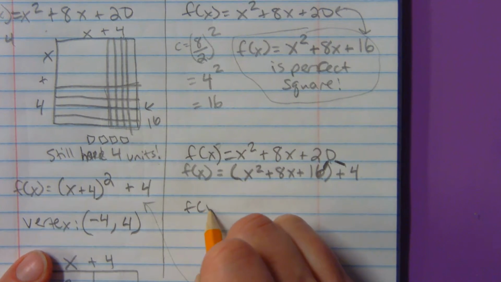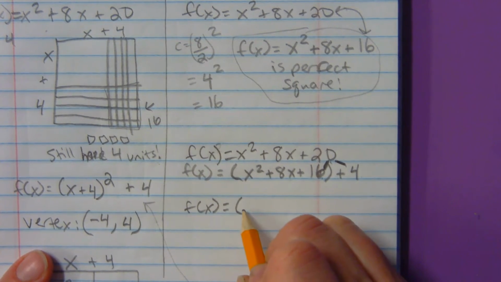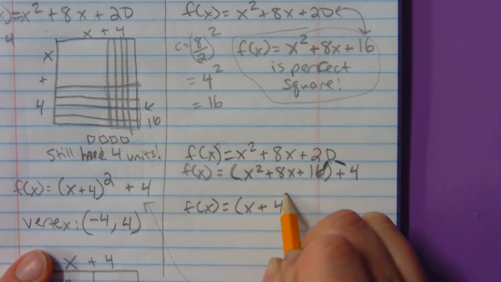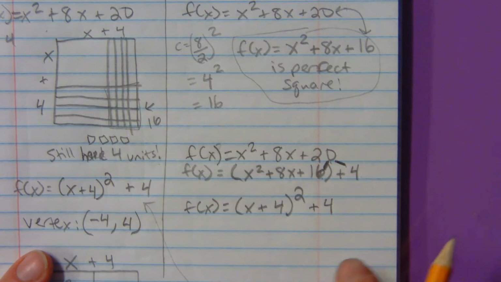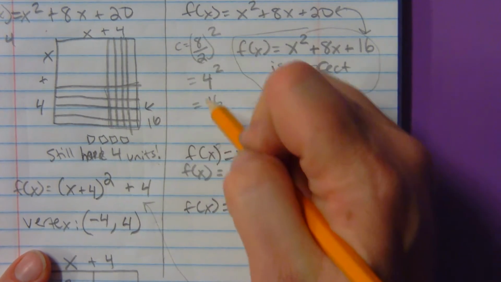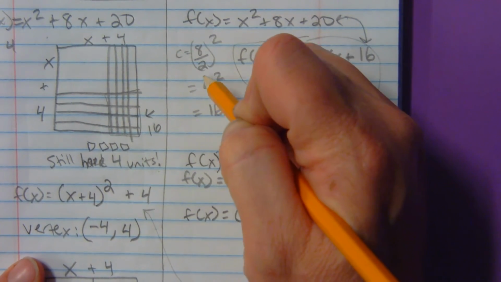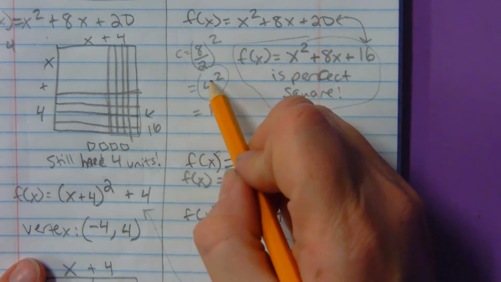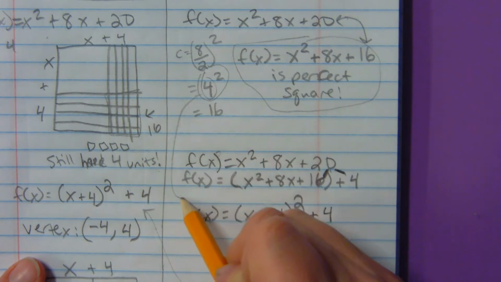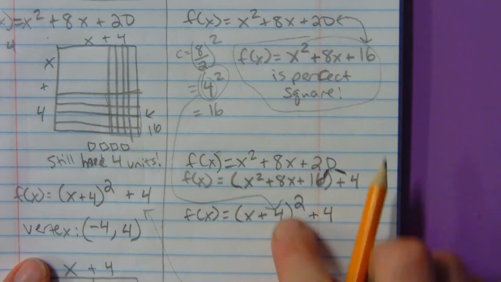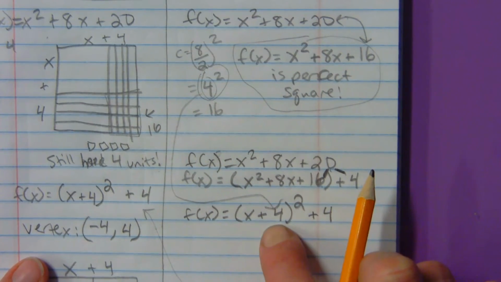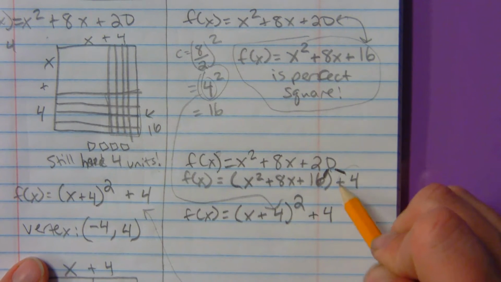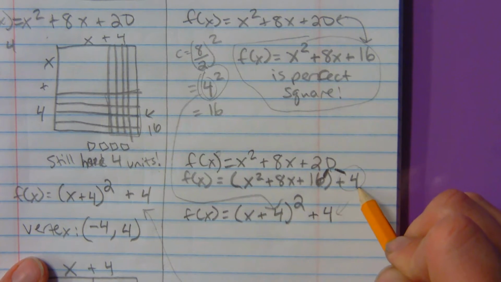So now I can write this as f of x equals x plus 4 squared, and then plus 4. And this 4 came from right here. When I do this 4 squared part, this 4 is always what I'm putting right here. Whatever you get before you square it, that's going to be what goes here. And then this extra plus 4 came from those extra pieces that I have left over.